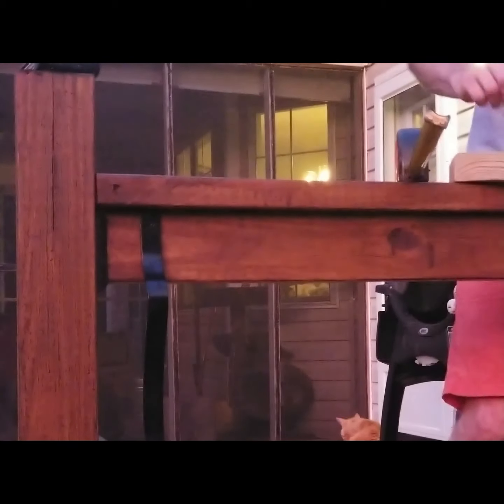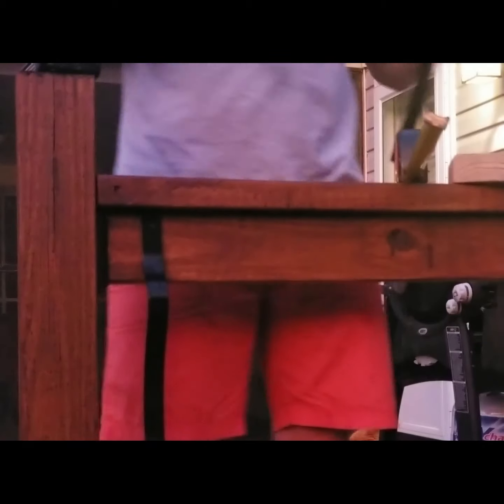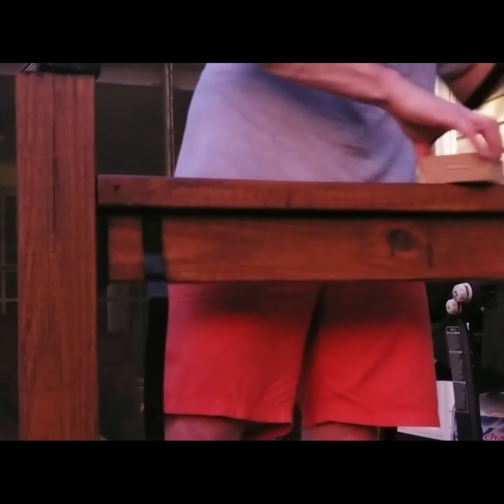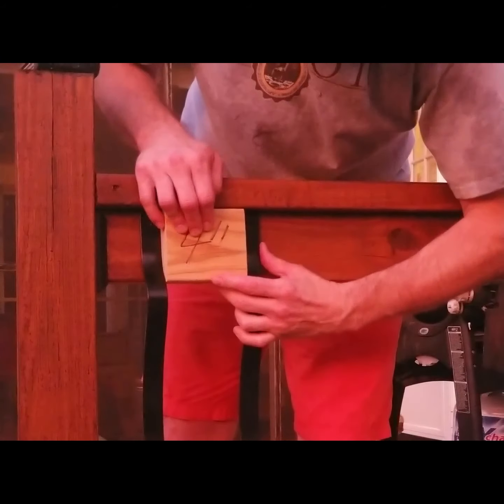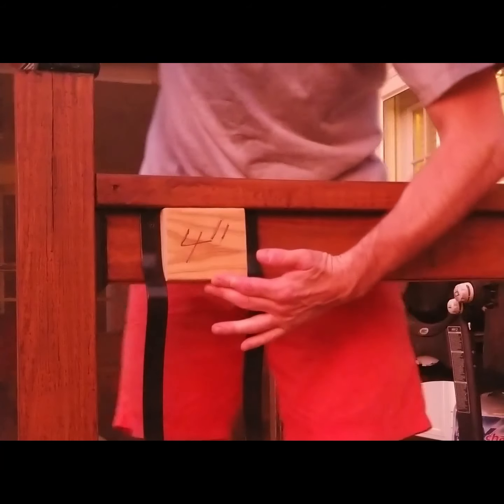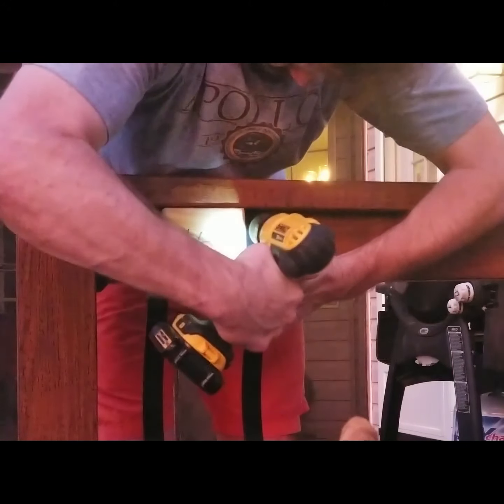And now the next one, we'll use our matrix. So the matrix goes in just like that. Slide right up against it. Nice and neat. It goes in.